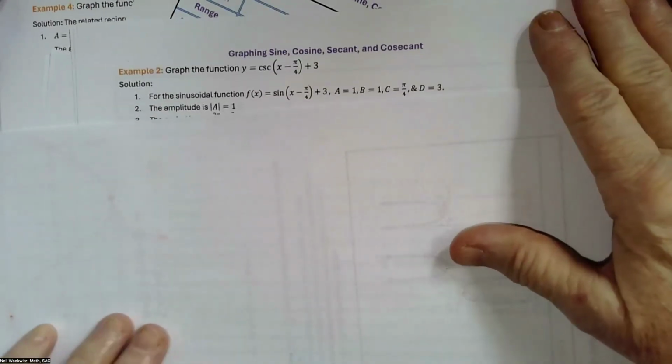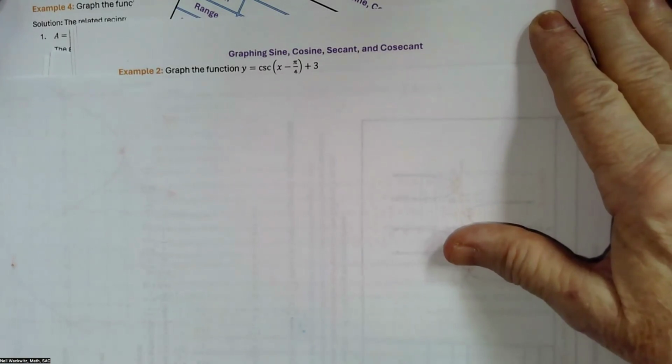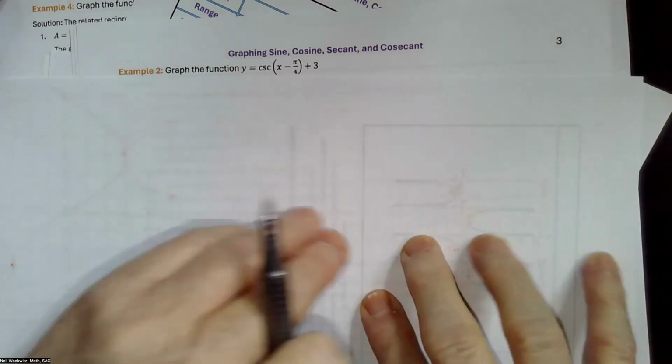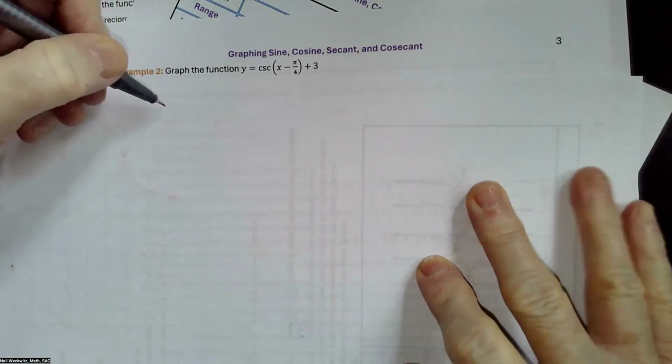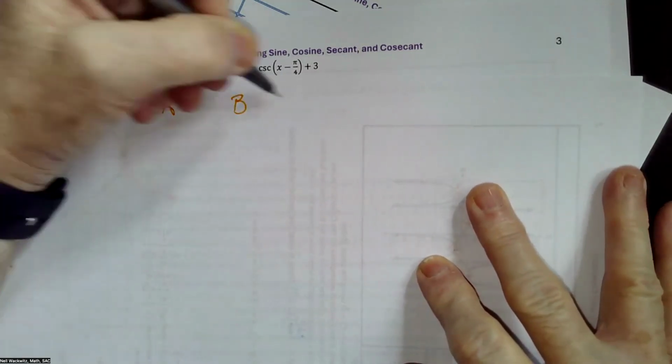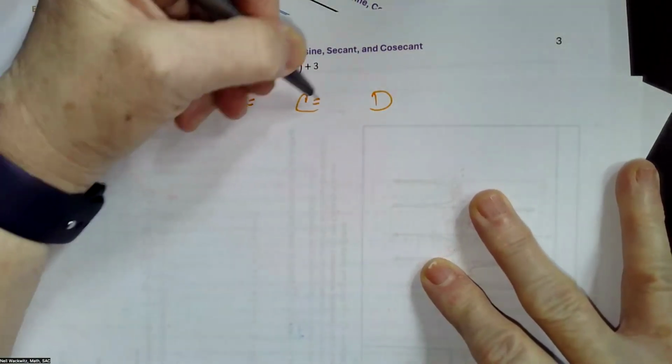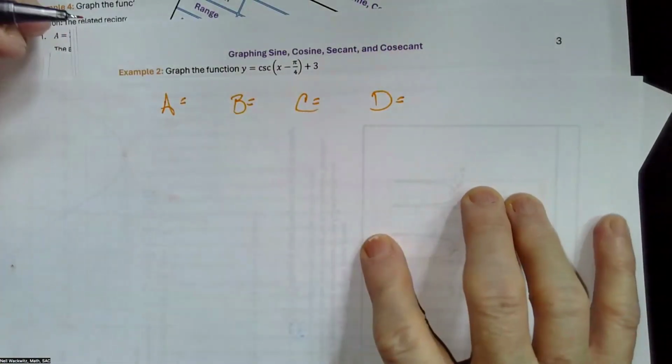So let's graph y equals the cosecant of x minus pi over 4 plus 3. What are A, B, C, and D?